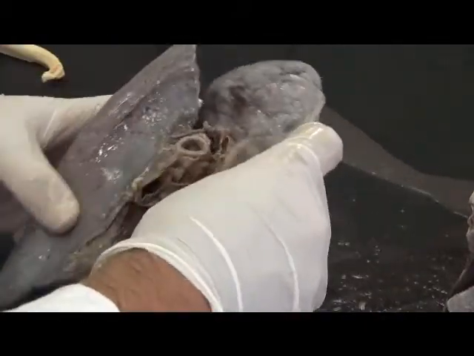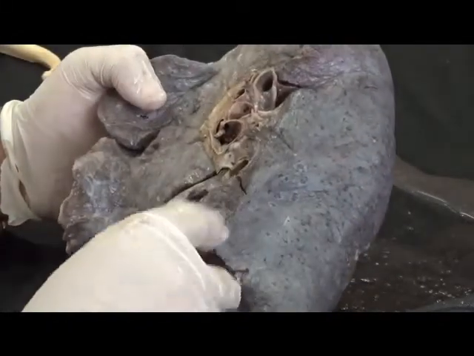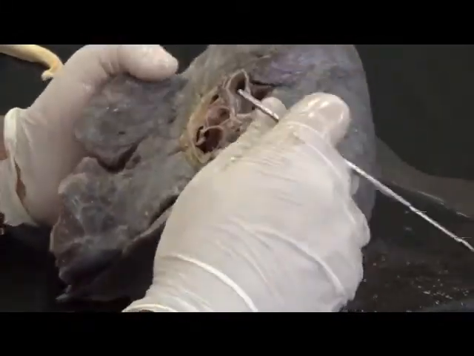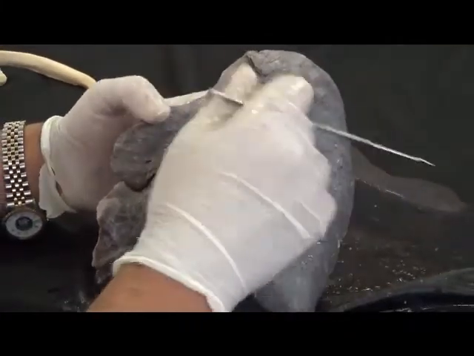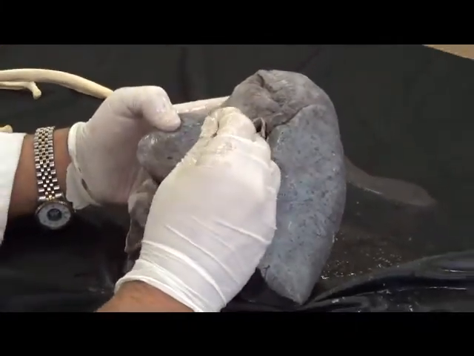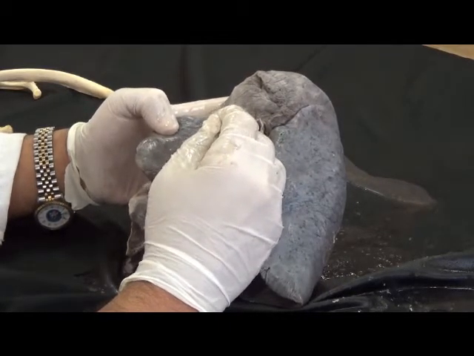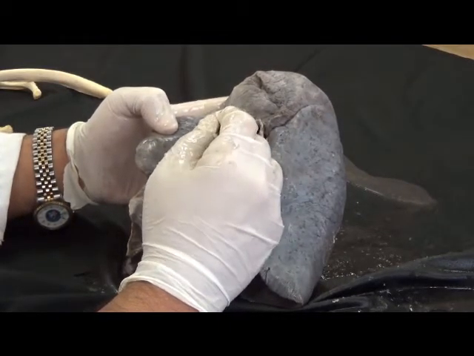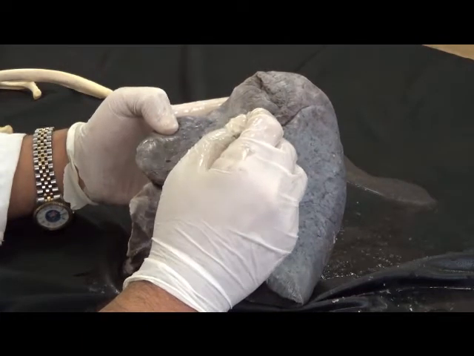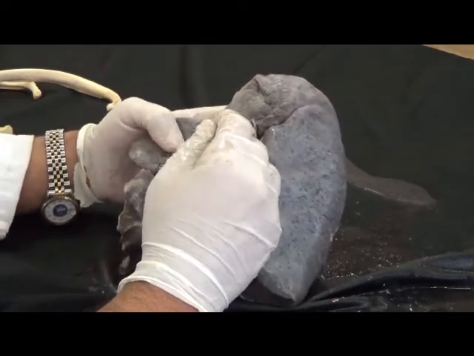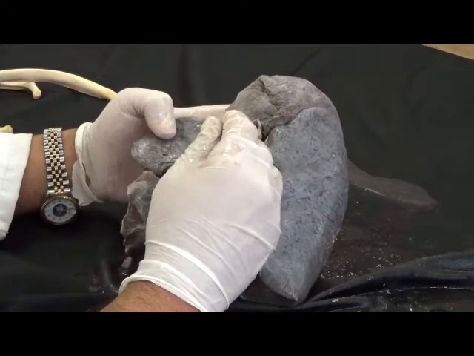If we look at the structures related to the mediastinal surface of the right lung, there is a groove above the hilum here. This is the groove for the azygous vein above the hilum of the right lung. It is an important groove.